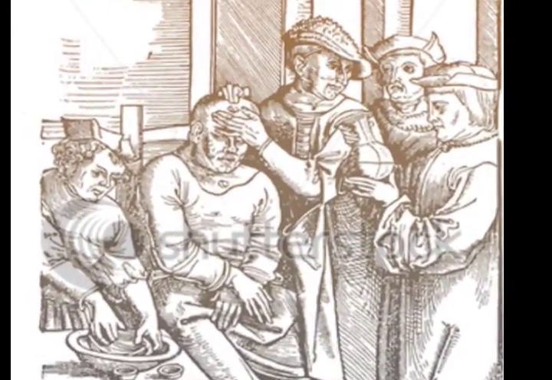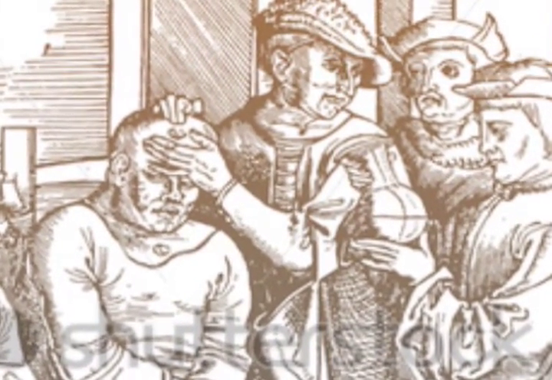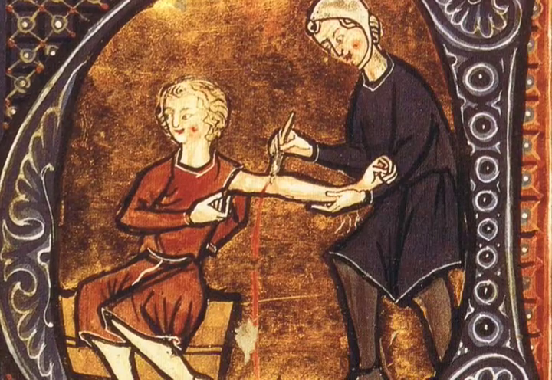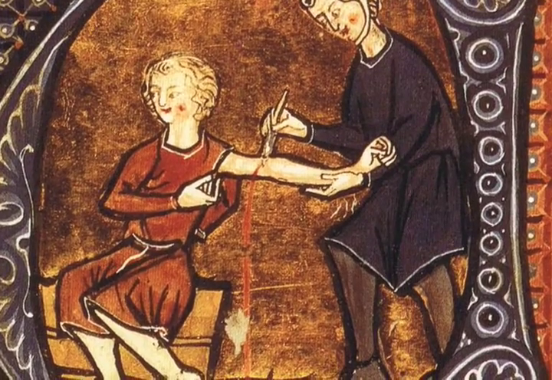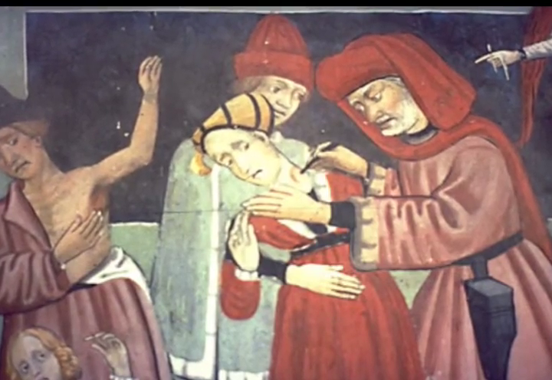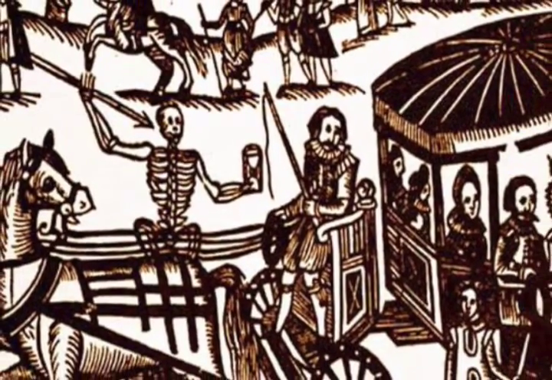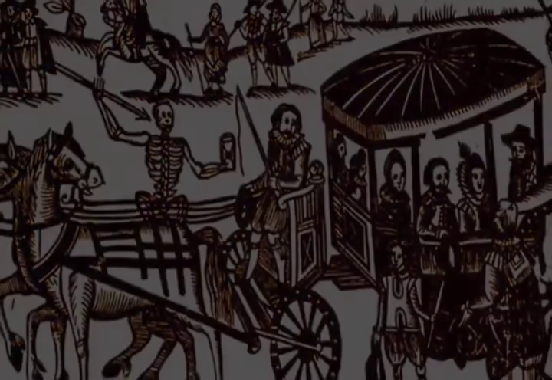Most of the treatments were harmful. Some of the treatments included bathing in human urine, using leeches, eating figs, draining the infected spots, and not sleeping. The most common treatment was bloodletting. Bloodletting was cutting yourself, that way the bad blood could leave the body, and that way the new blood could come into the body. Since there wasn't a cure, about 400 million people died.